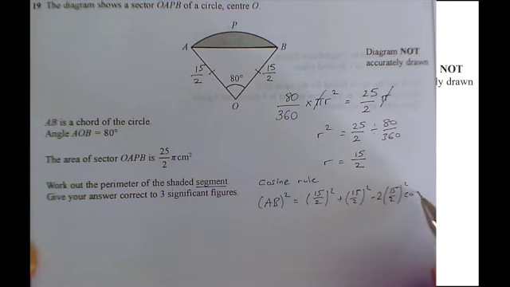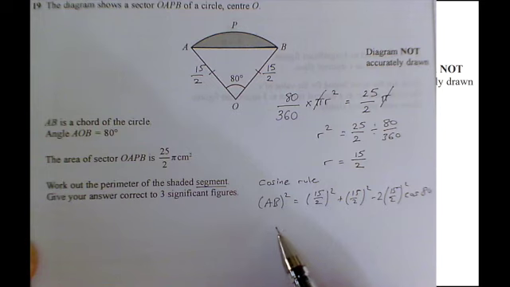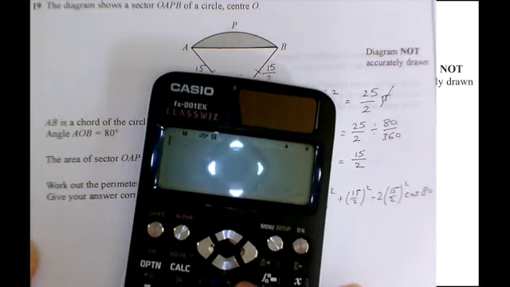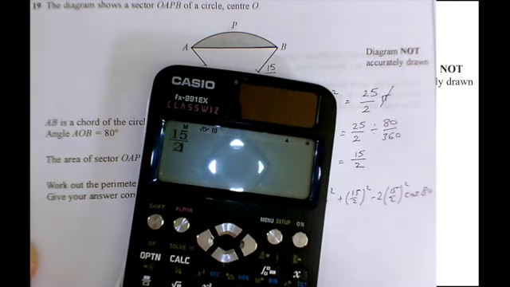Okay, and if I use my calculator to solve that, I should be able to work out the length of AB. Once I've done that, I'll put that into the memory of my calculator. I don't want to round up just yet. So let's input that.